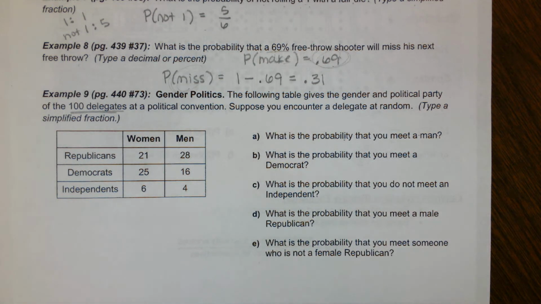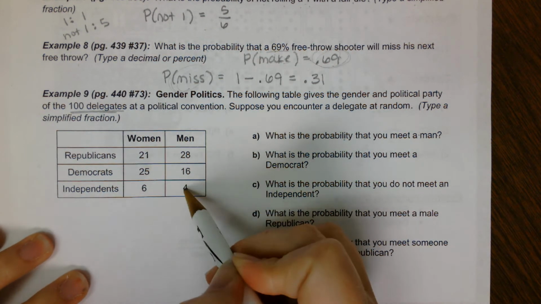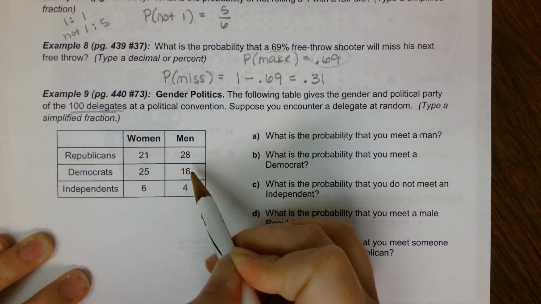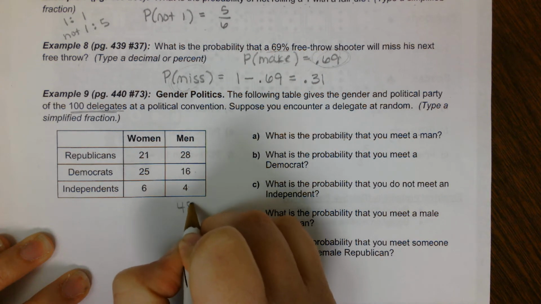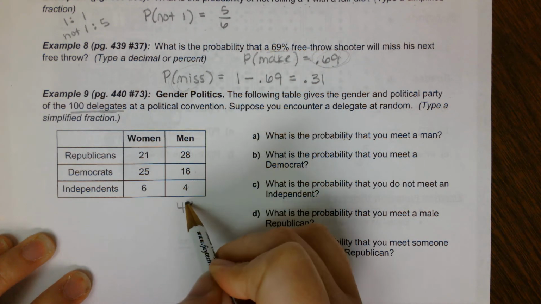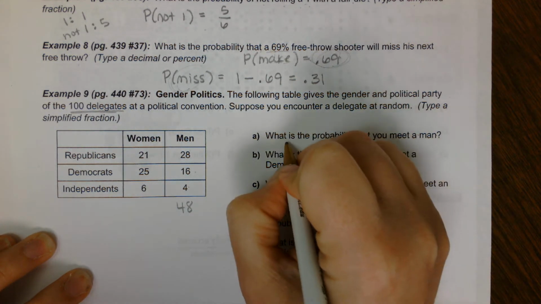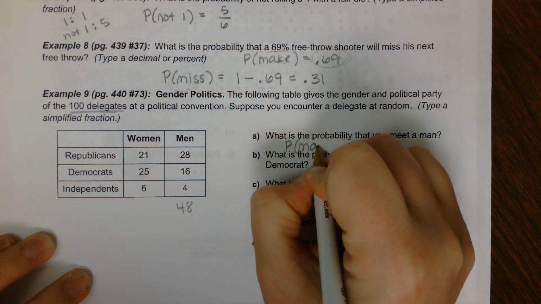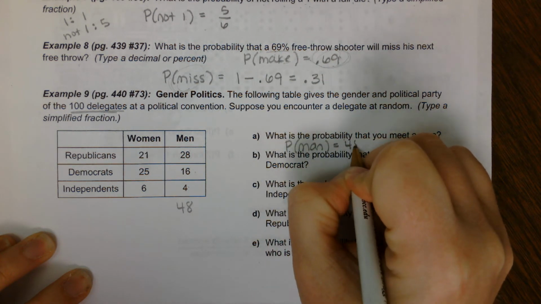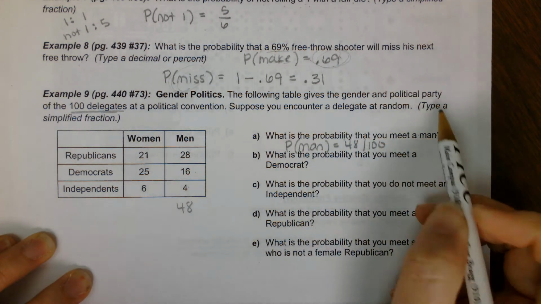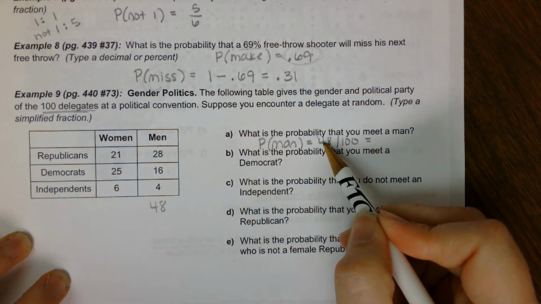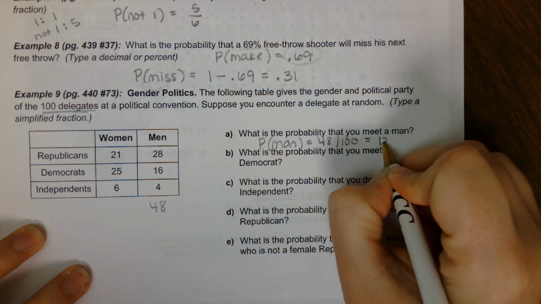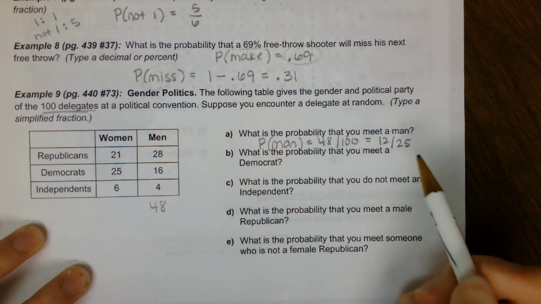So what we need to do is see how many men there are. We do 28 plus 16 plus 4, and we get a total of 48. So there are 48 men total. So the probability of meeting a man is going to be 48 out of the total of 100. They want a simplified fraction, so 48 over 100 simplified is going to be 12 over 25.